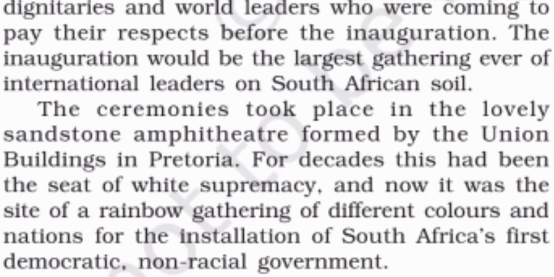"For decades, this had been the seat of white supremacy." The seat had always been occupied by white presidents, and now it was the site of a rainbow gathering of different colors and nations for the installation of South Africa's first democratic, non-racial government. For the first time in the country's history, so many international leaders came together for an inauguration ceremony.